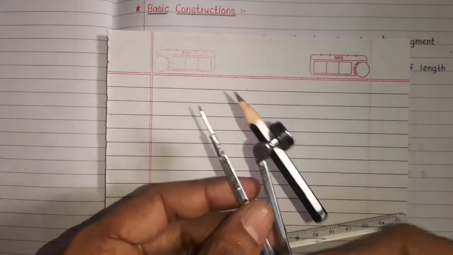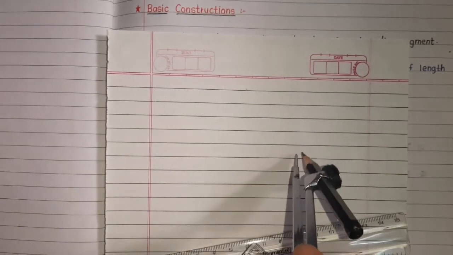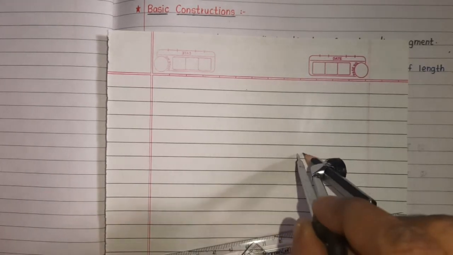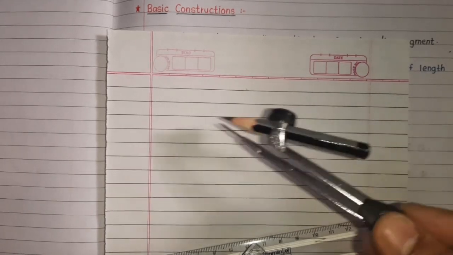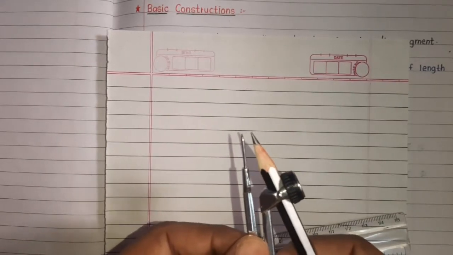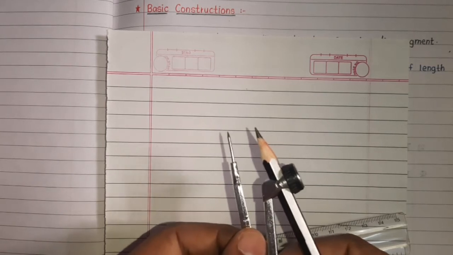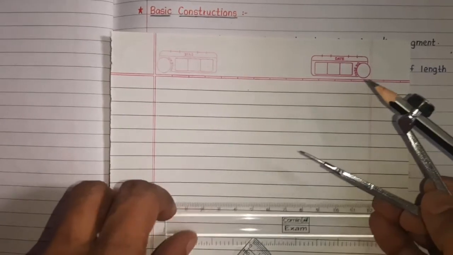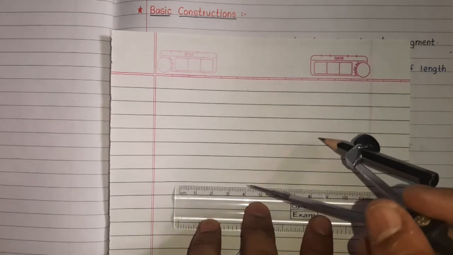One more thing, you must adjust these 2 points, the pencil point and the metal point, so that they touch the surface. Then it will be easy to draw the construction. To draw the construction, accuracy is the most important thing. If you do the construction accurately from the basic, then the resultant figure will be perfect.